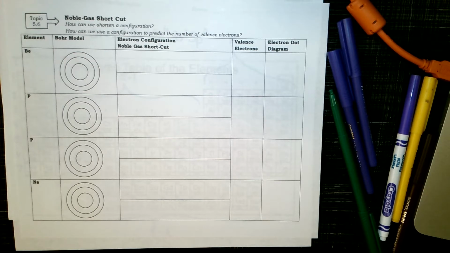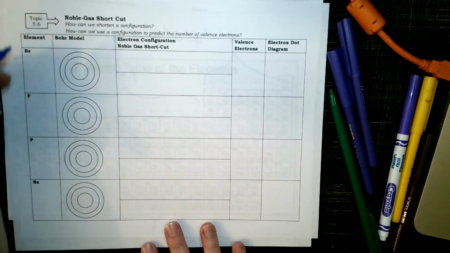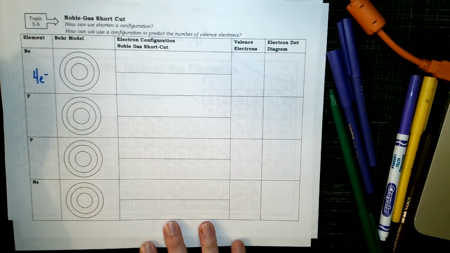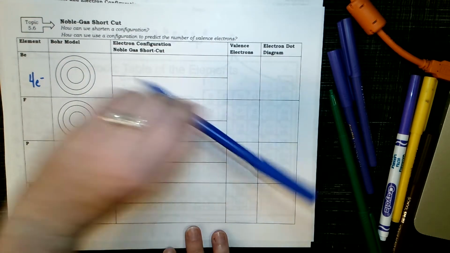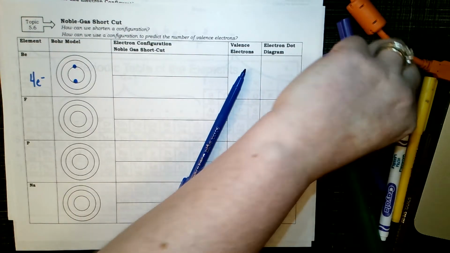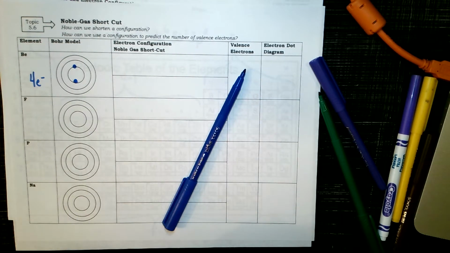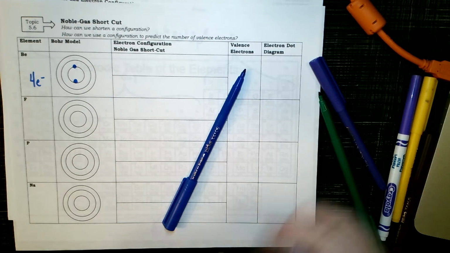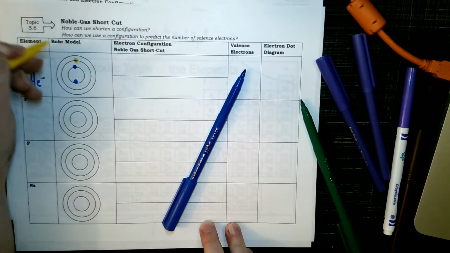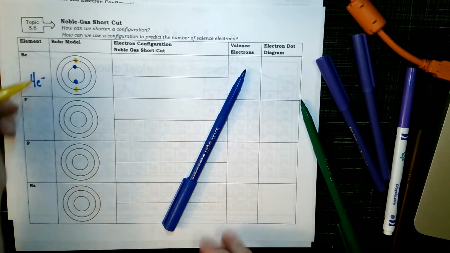So for this first one, we have beryllium, which has 4 electrons. So we know that when we go to draw the Bohr model here, we have 2 electrons on this first ring, and then I'm just going to draw my other electrons in here with my purple marker, or maybe I'll do yellow so it stands out a little bit more. So the remaining 2 can fit on that outside ring.